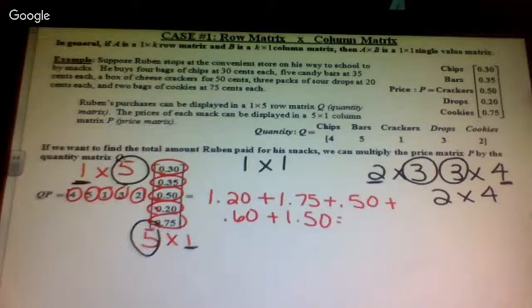You could do this on the calculator. Sometimes when it's just a row by a column, it's easier to just do it out instead of taking your time to plug it all in because it takes a lot of time to plug it in. But it works. What do we get when we add all this up? 5.5. And again, your answer is a 1 by 1 matrix. You should only have one number. Then you would have 4 numbers. You have 2 on the top, 2 on the bottom.